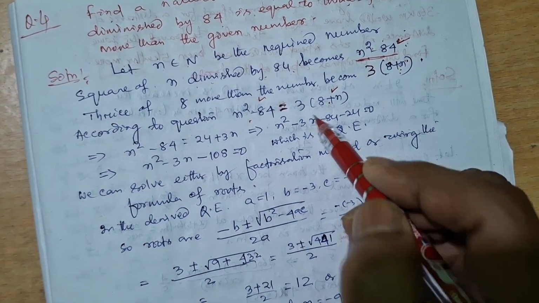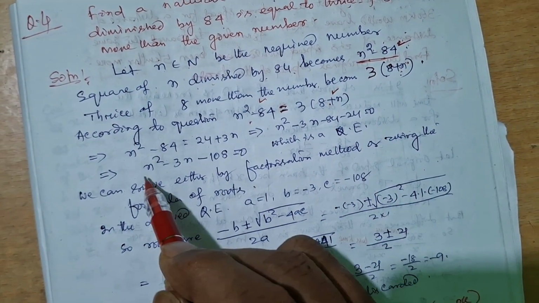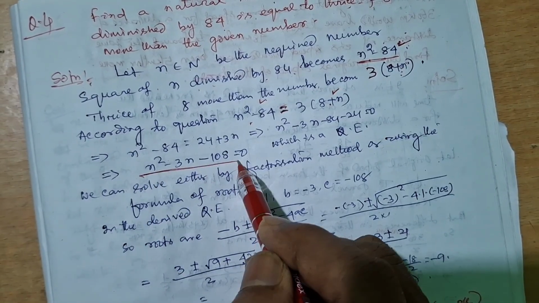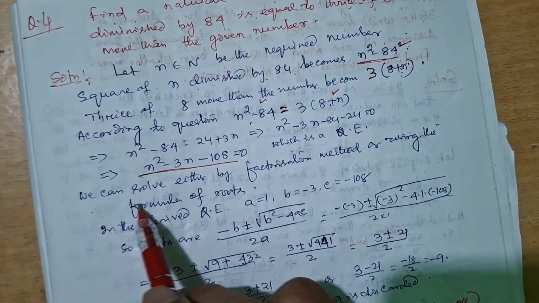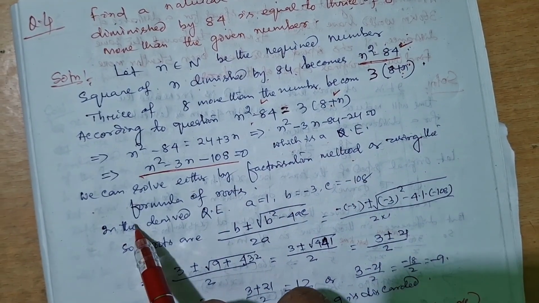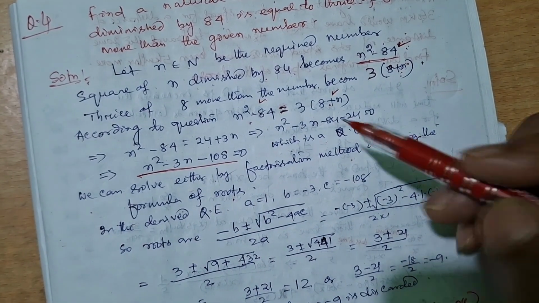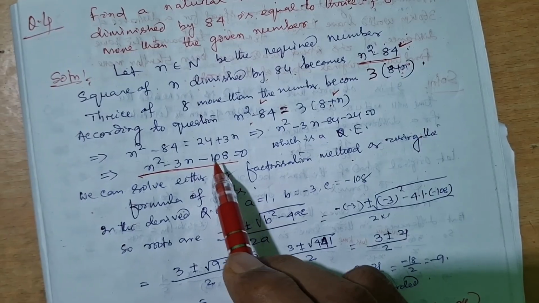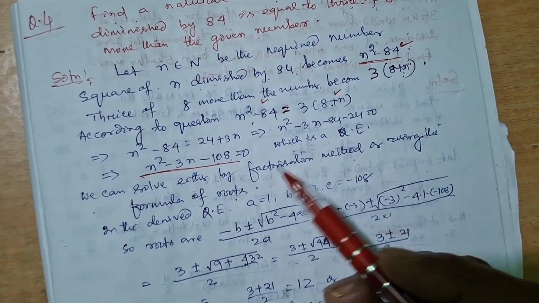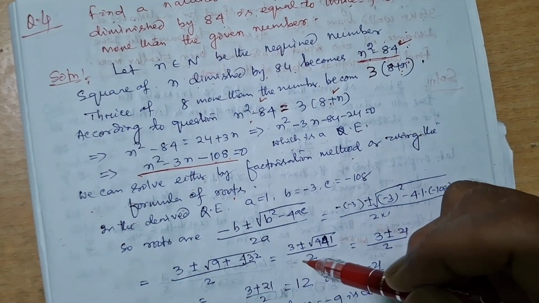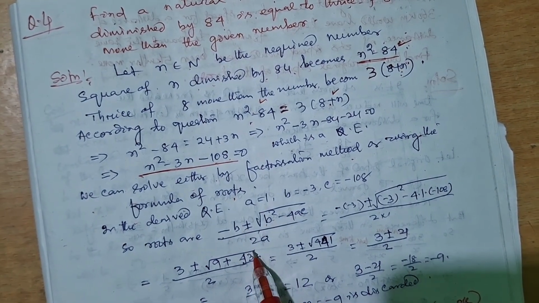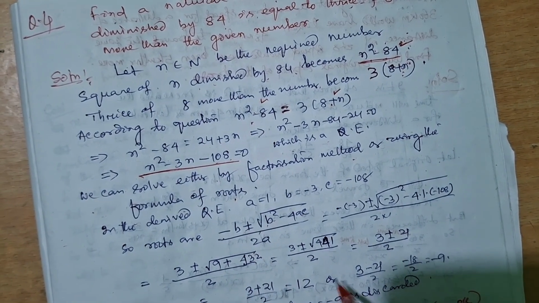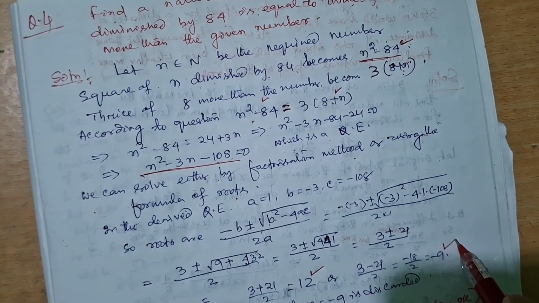Now you solve this. What will you get? You will get this final quadratic equation. We can solve it by factorization method or using the formula of roots. By factorization method, there are some bigger numbers, so let us take the quadratic formula, it will be easier. So minus b plus minus square root of b square minus 4ac by 2a. What will you get? You will get 12 or minus 9.